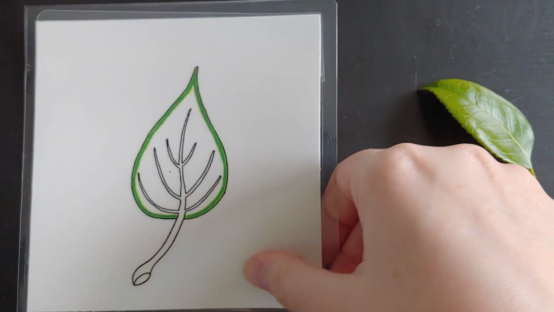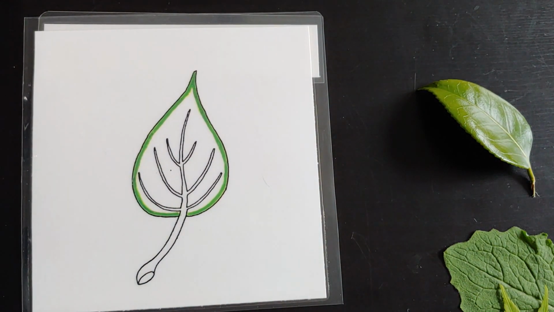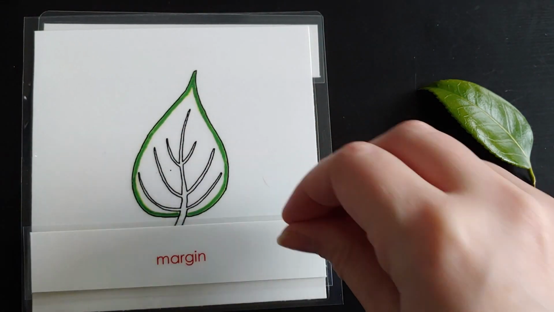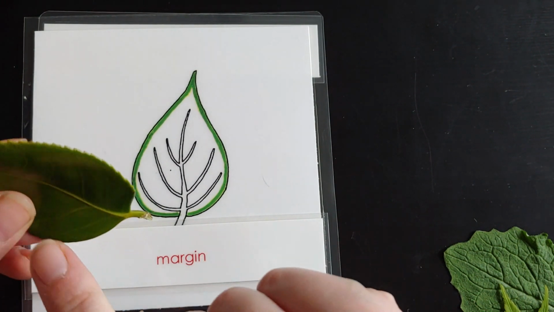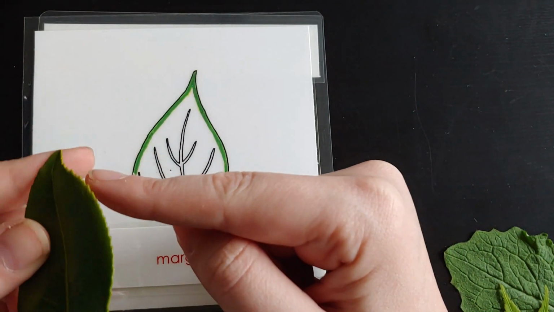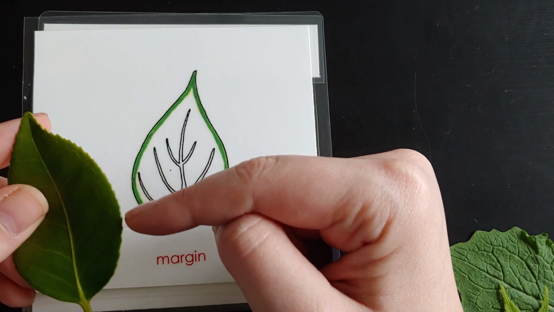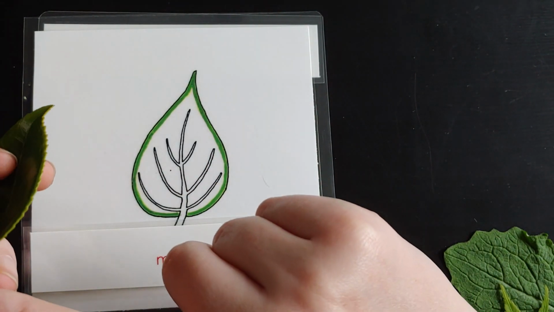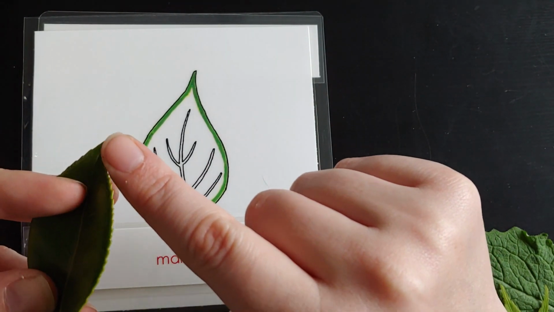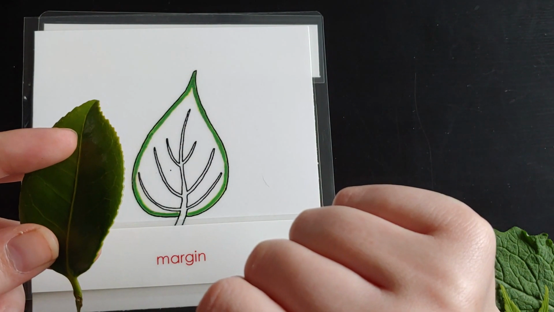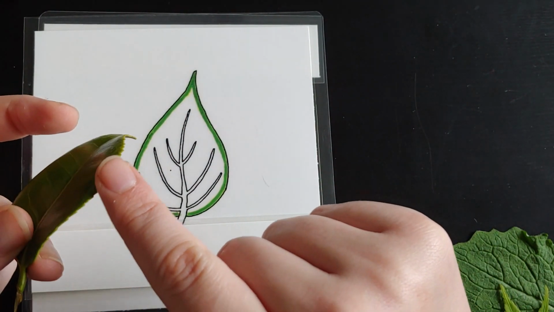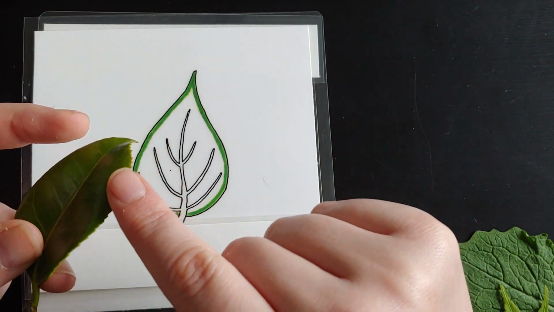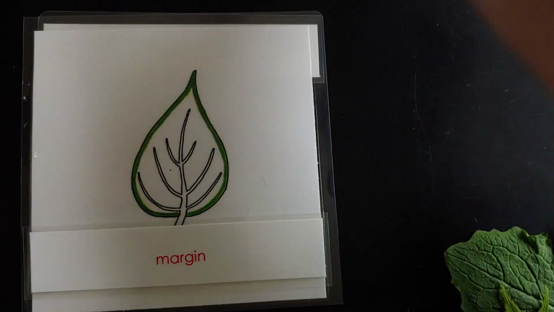The edges of the leaf are called the margin. So if you want to talk about leaves, let's say we want to talk about this one, and I want to say that it's got these little spiky things, I would say the margins of the leaf are spiky. Later we'll get into better words instead of spiky, but the edges of the leaf, the margins, have little grooves in them.